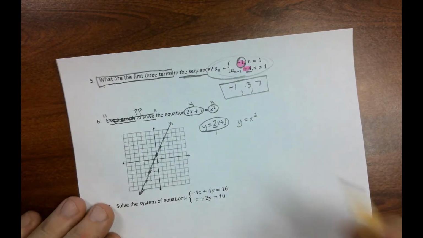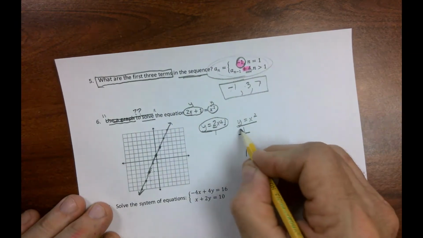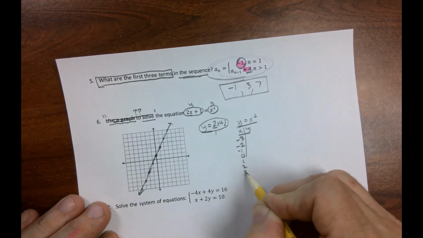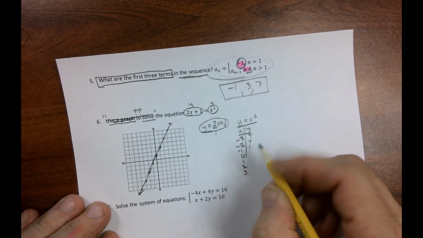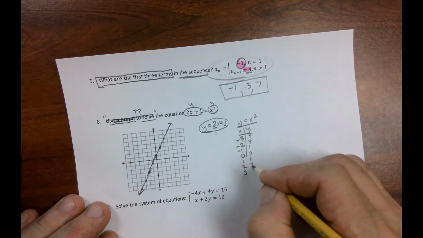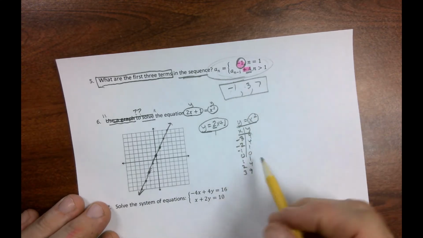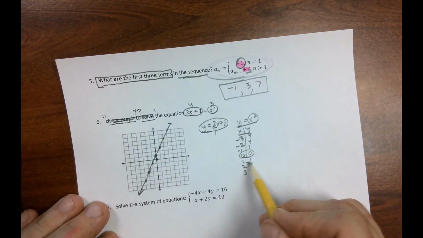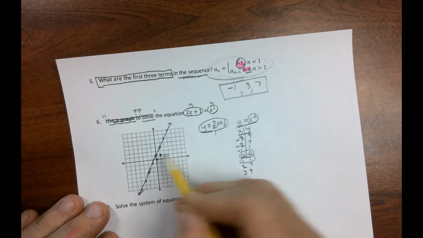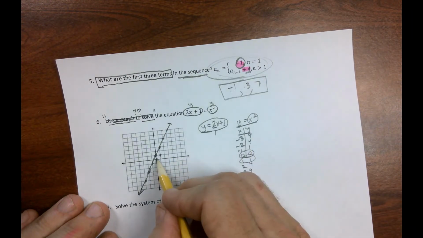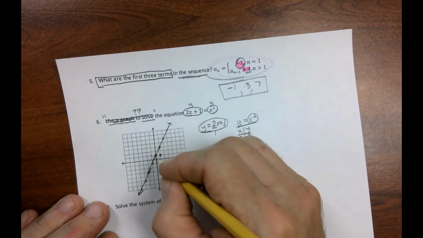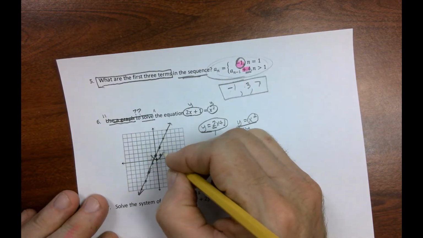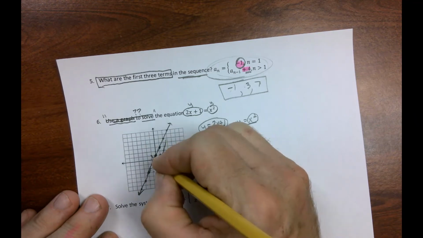Y equals x squared, if we actually had to throw a few values in here and graph it, we'd go 9, 4, 1, 0, 1, 4, 9 if we actually squared all of our x's. I'm going to start here. 0, 0, and then we're going to go 1, 1, and then negative 1, 1 right here, and then we'd look like this, and we'd kind of angle out like that.